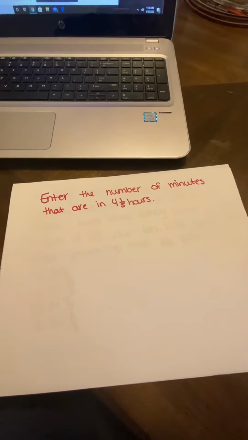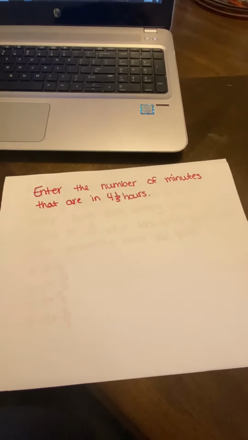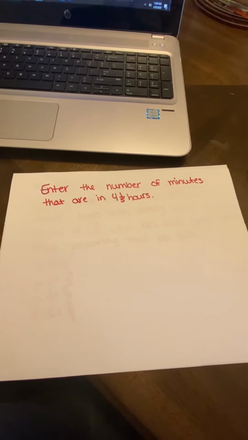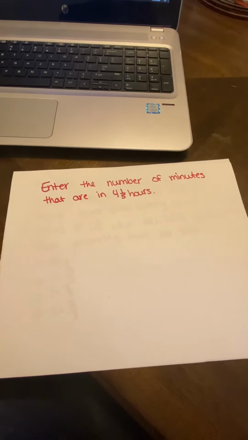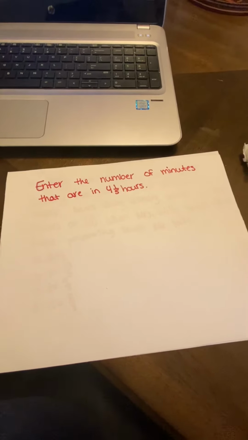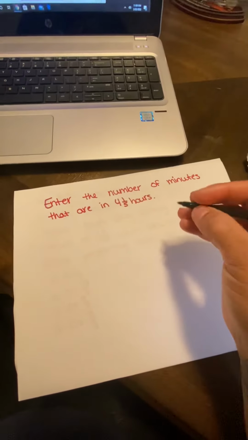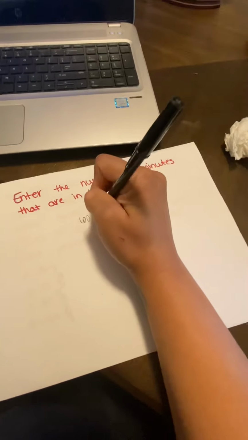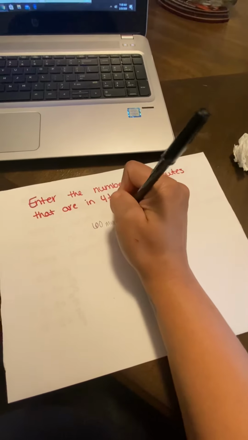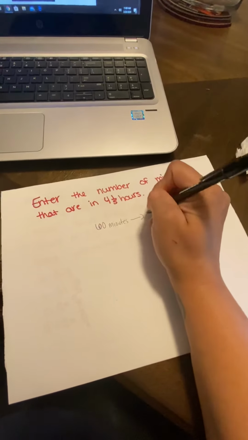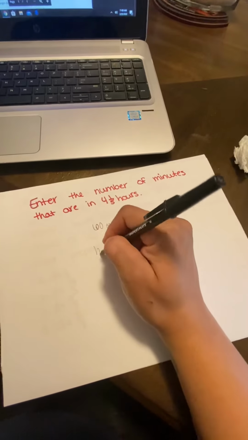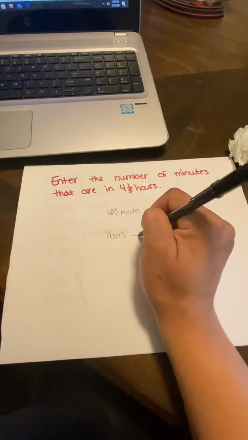All right, so number 1 says enter the number of minutes that are in 8 2/3 hours. I changed the numbers just a little bit, but the process is still the same. So there are 60 minutes in an hour.